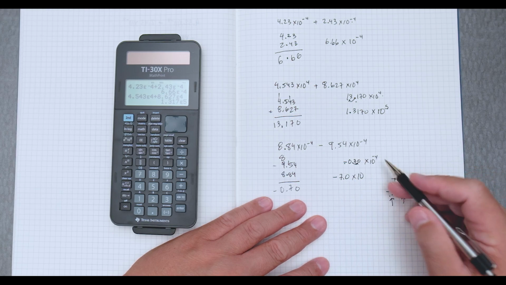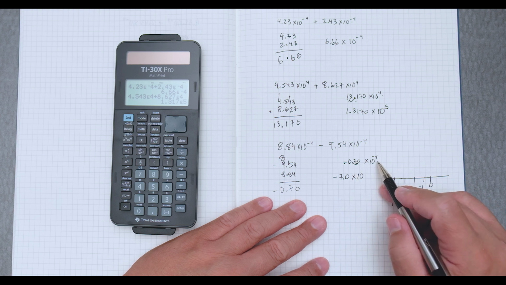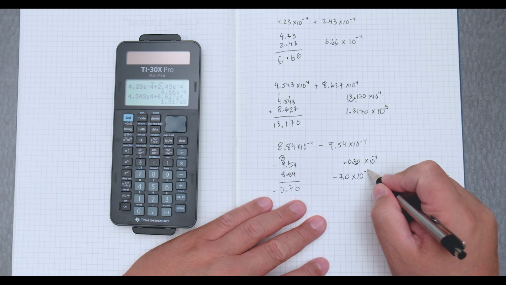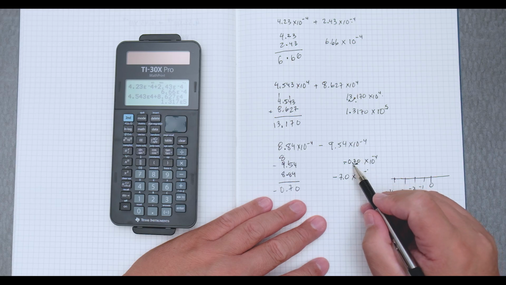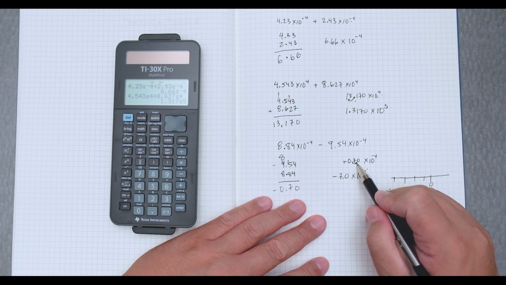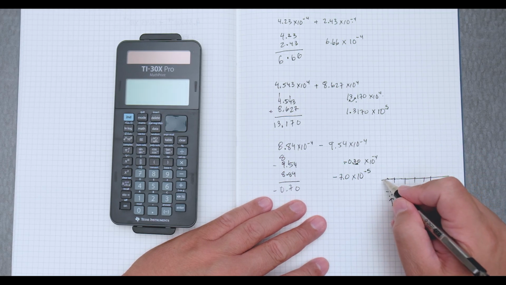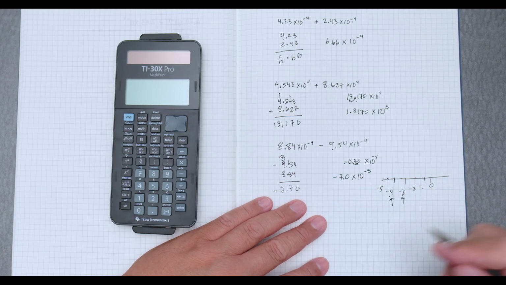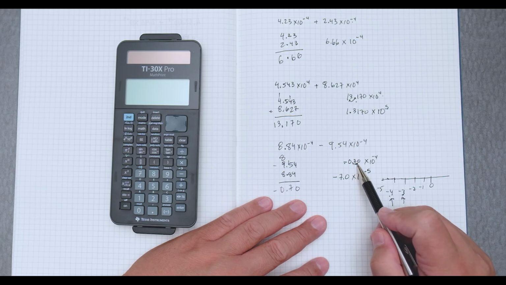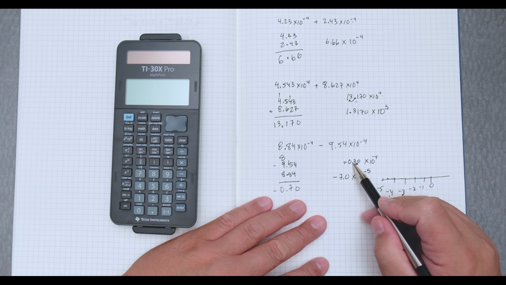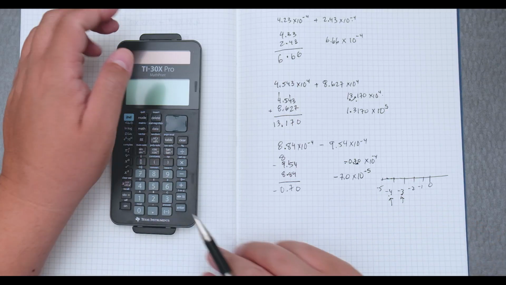So the exponent is going to have to be smaller. If I'm making a number bigger, I have to make this number smaller. If I have to make this number bigger, I'm going to have to make this number smaller. So smaller means negative 5, which is over here. Okay, that's right. So again, if I'm moving the decimal to the right, which is making the number bigger, I have to make the exponent smaller. Okay, let's see.